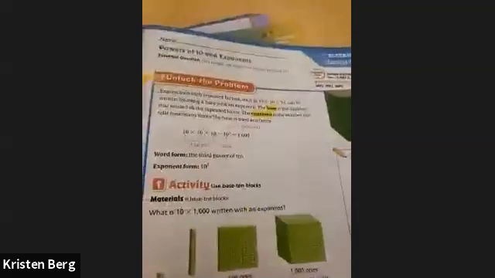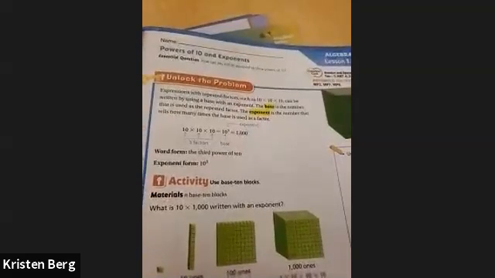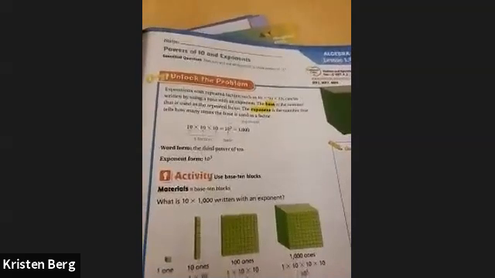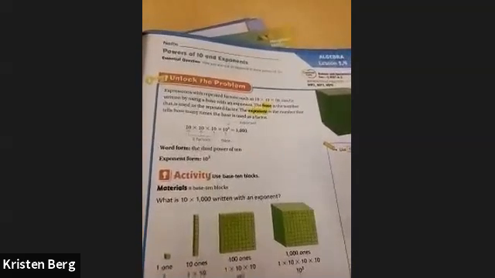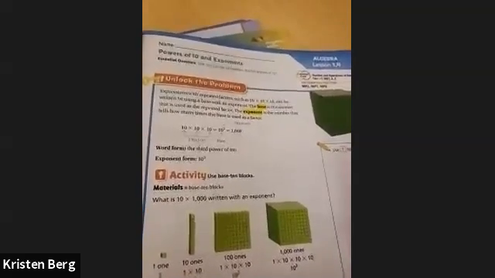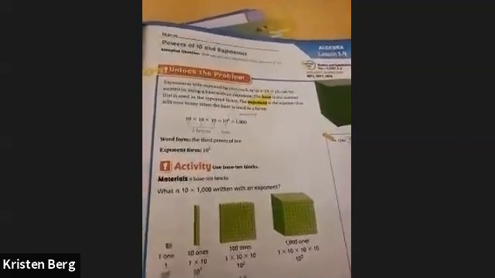Now, I am going to flip it over because we are going to be doing lesson 1.4. And this is what lesson 1.4 looks like. We're going to be talking about powers of 10 and exponents. The one nice thing about powers of 10 and exponents is that there's kind of a trick to it. Next year, you're going to do exponents again, but now it won't be with powers of 10. But with powers of 10, there is a trick. So I'm going to be showing you that.